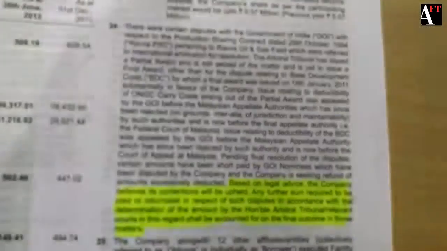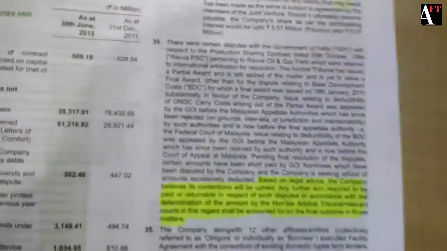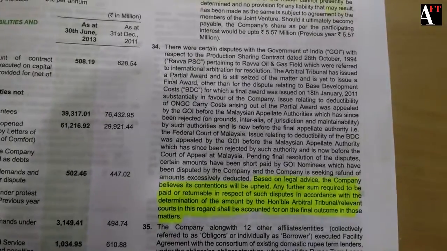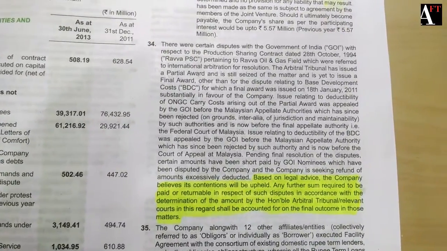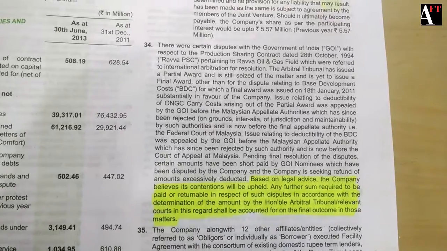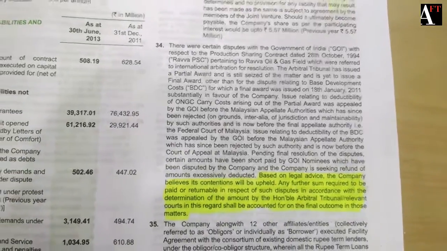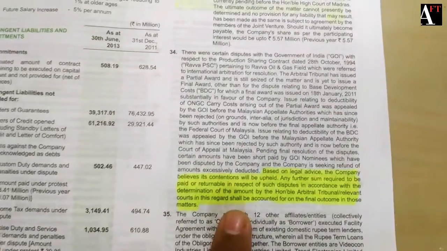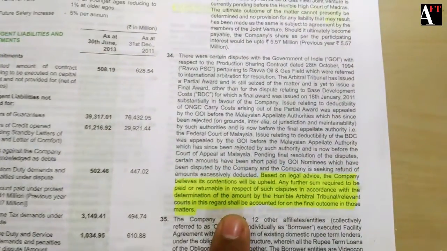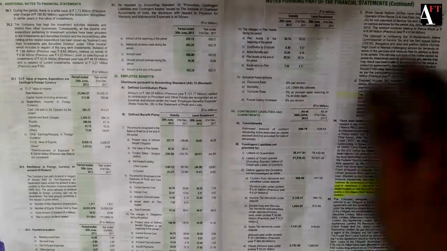Look at the last part of the financial statements, particularly the notes, and you can see there is a discussion on the contingent liabilities here. In this case, the company has noted that based on legal advice, the company believes that any further sum required to be paid or returnable in respect of a dispute that the company has talked about will be based on the determination by a tribunal or a court of law, and the company will provide for such liability only based on such decision. So that's what you have here.